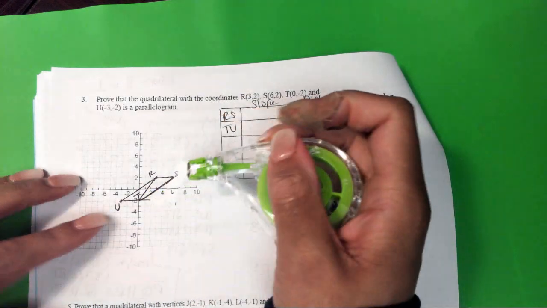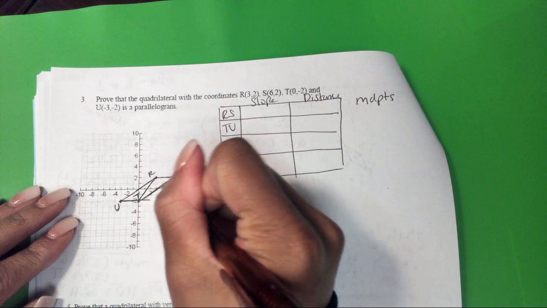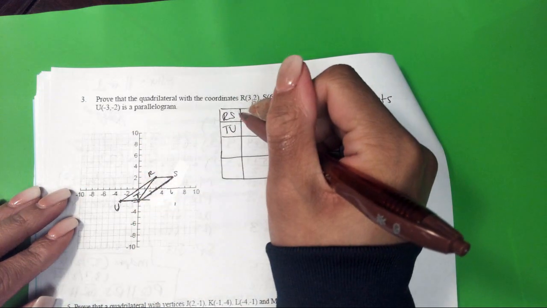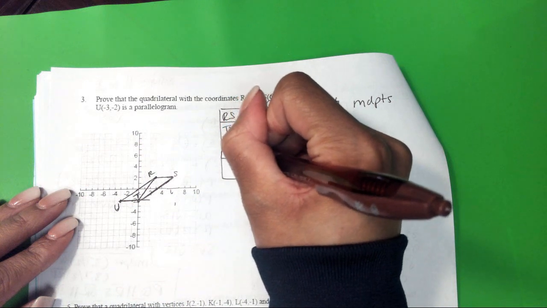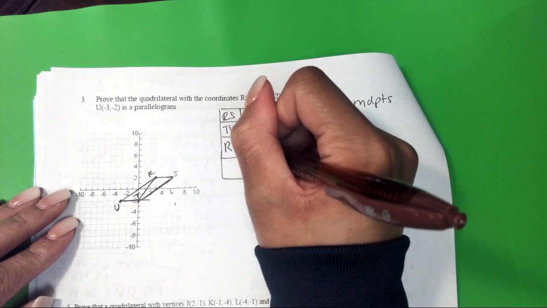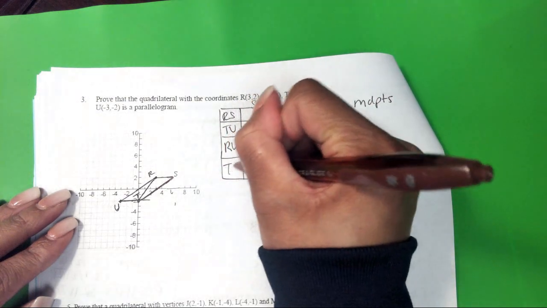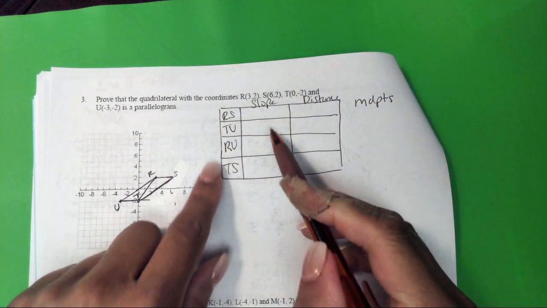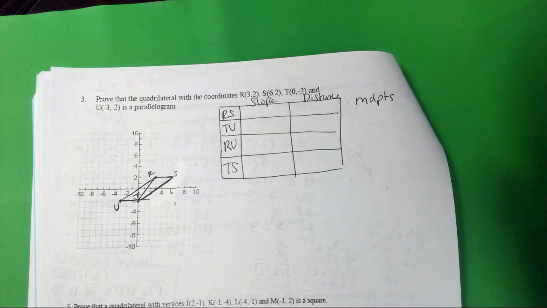Pardon the off colors here. So here's your parallelogram. So you have to find RS, TU, RU, and TS. So maybe find the slope and the distance for each one. This would be great practice. Thank you so much.